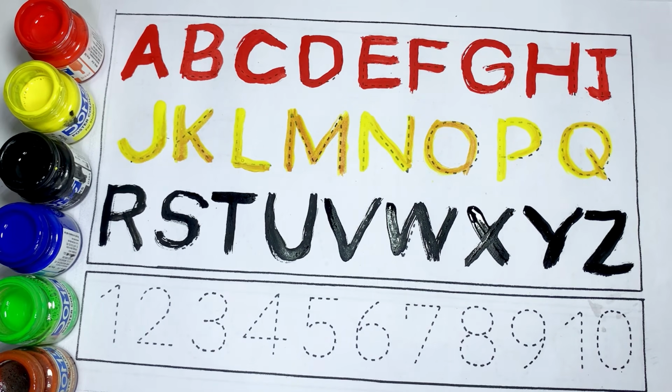Now you draw numbers and use blue color.